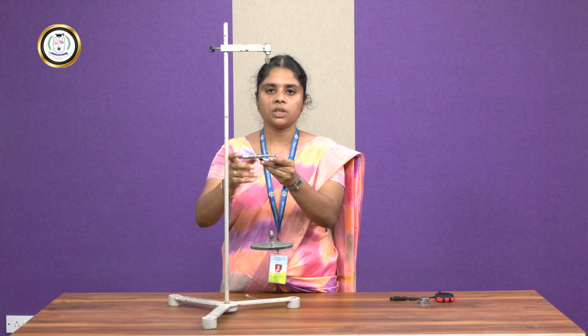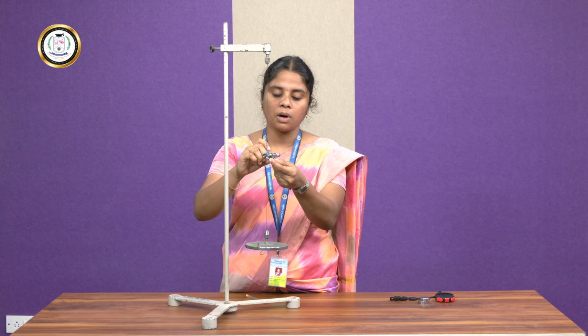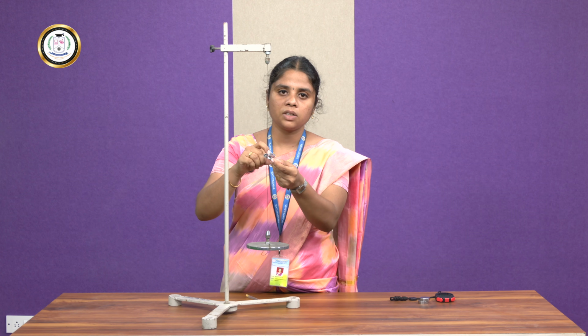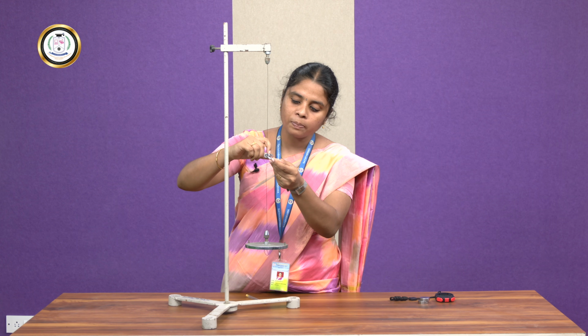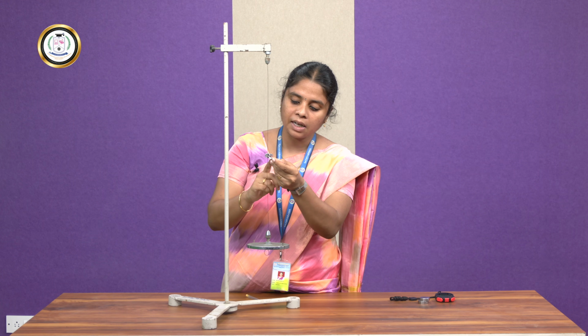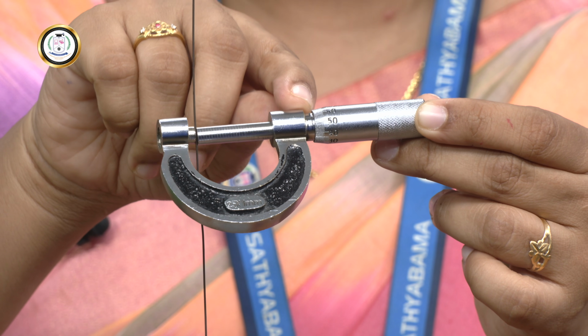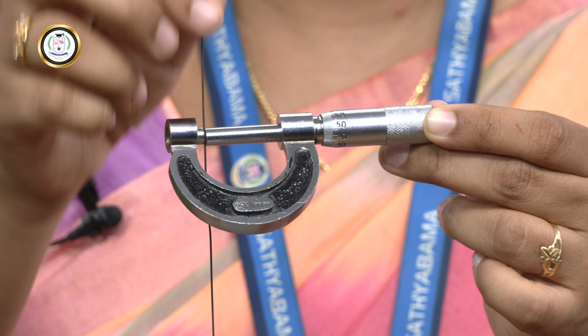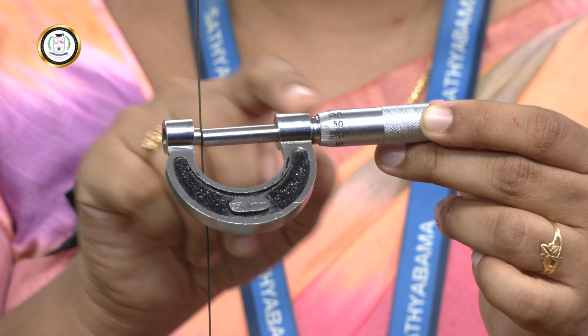Now we are going to measure the pitch scale reading and head scale coincidence. As you can see, the pitch scale reading marks the value 0. There is no other division in this pitch scale reading. Whereas for the head scale reading, you can see the 0 coincides with some division in the head scale. This head scale has a value from 0 to 100. So the pitch scale 0 coincides with the head scale division, and this is called head scale coincidence. So our pitch scale value is 0 and the head scale value is 57. This is how you have to take the radius of a wire using a screw gauge.